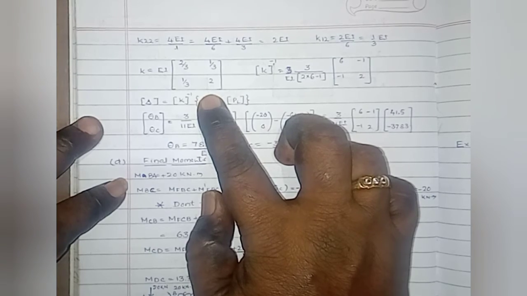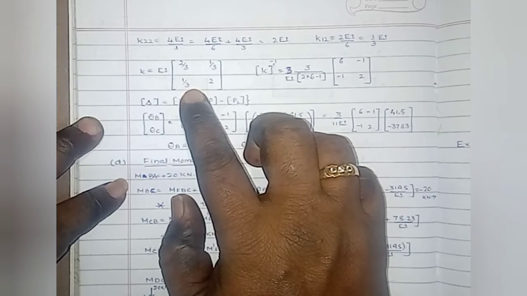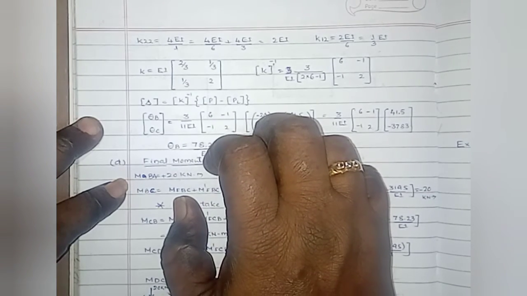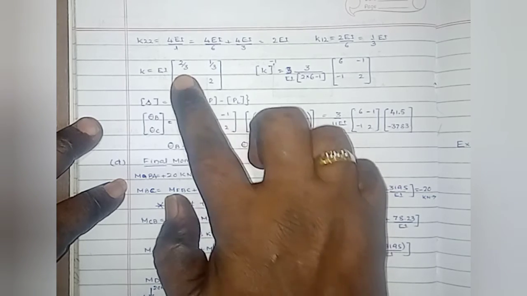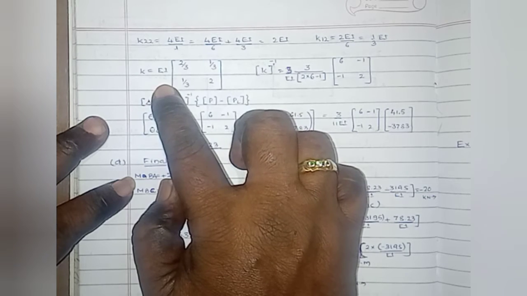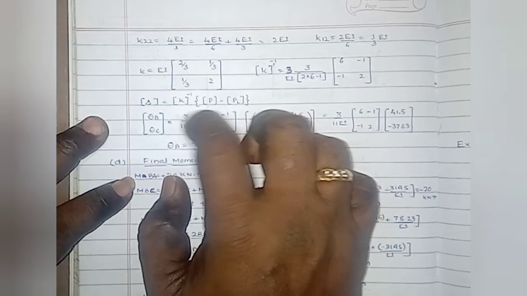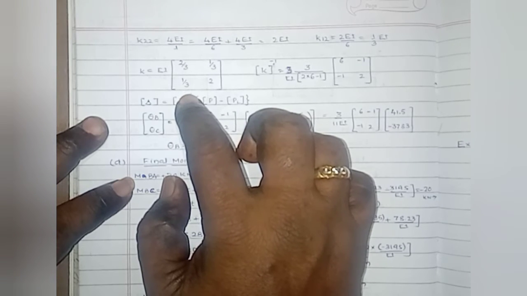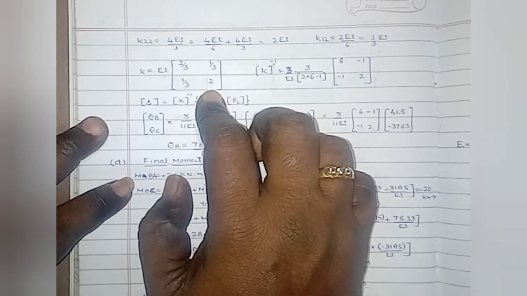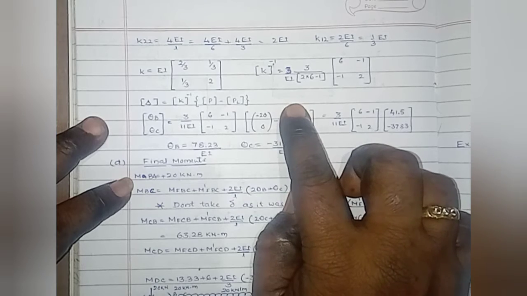Then the stiffness matrix K is given by, EI is constant, EI is common in all the elements, K11, K12, K21, K22. Here K11 equals 2 by 3 EI, K12 is 1 by 3 EI, K21 is 1 by 3 EI, K22 is 2 times EI. Then EI we have taken outside, that is common.